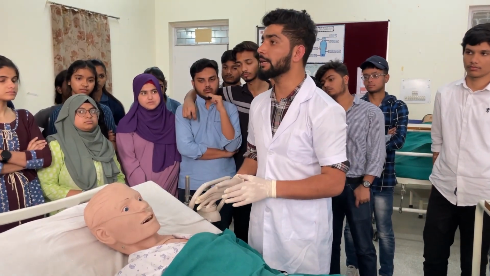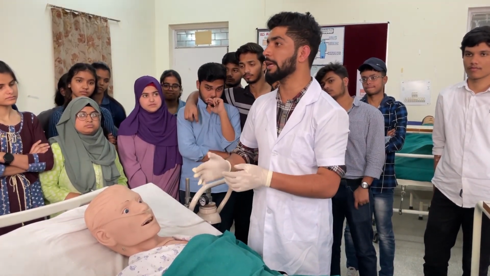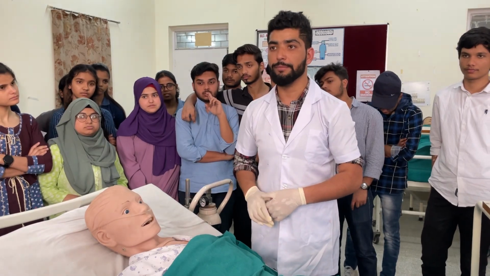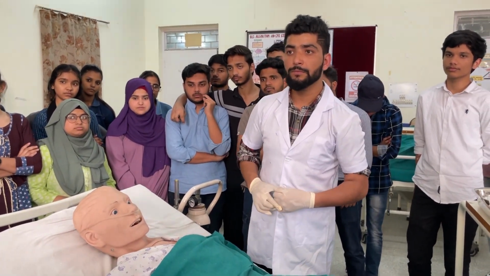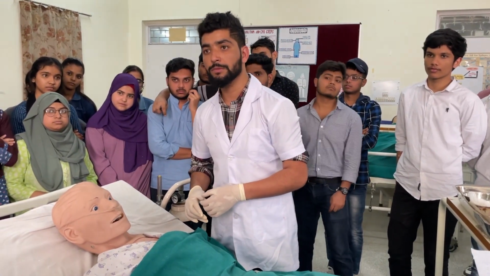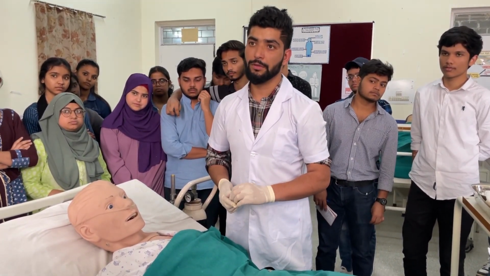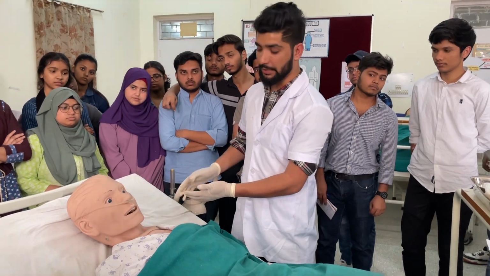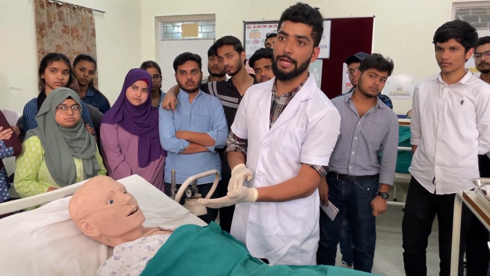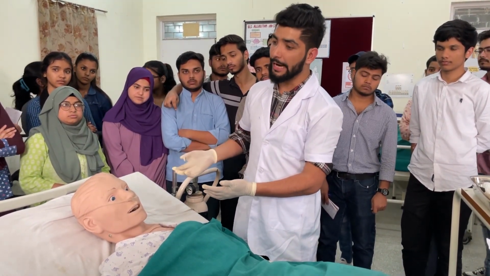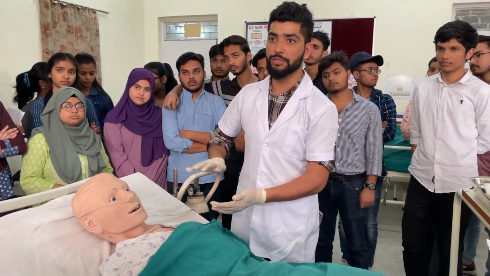So this was the nasal cannula. After putting the prong, you will start the regulator. How will you know that oxygen is flowing? Ma'am, we have to check this on the hand. After that, we have to put the nasal prongs into the nostrils. You have to explain that also, no?